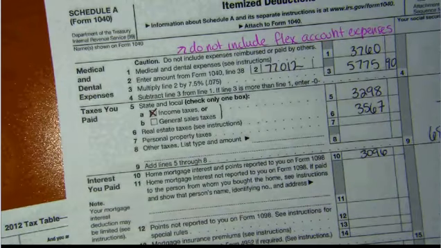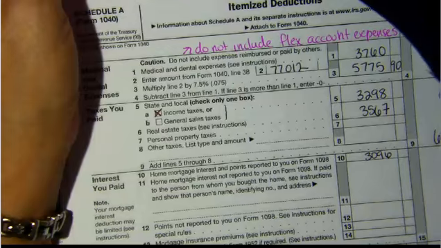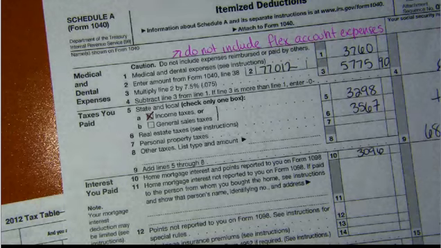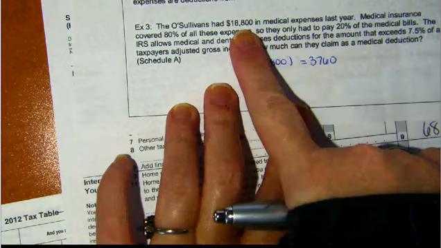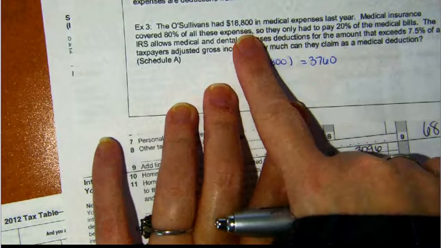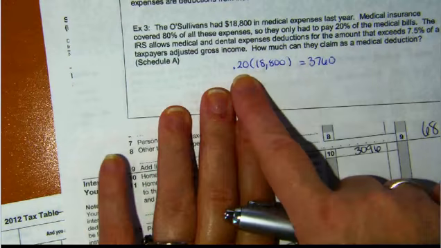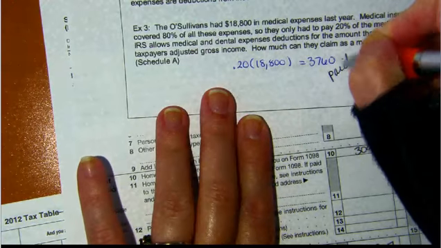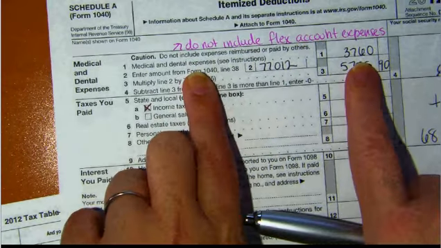We took their medical expenses that came from the notes. So on that particular sheet of the notes, your page of the notes, it looks like this. And there's their medical expenses. But they had insurance, so they only paid 20% of that. So you take 20% of that, they paid $3,760. This is how much they paid. Okay. So medical expenses was $3,760.